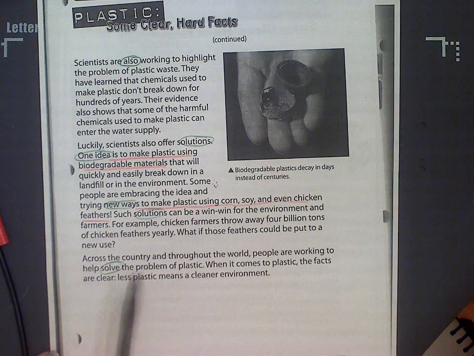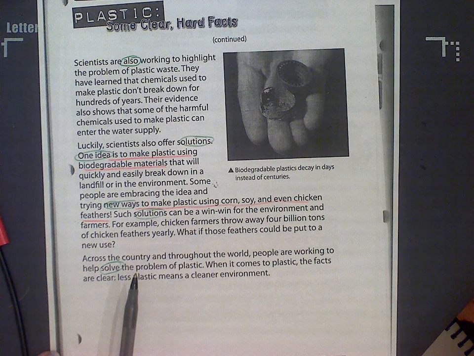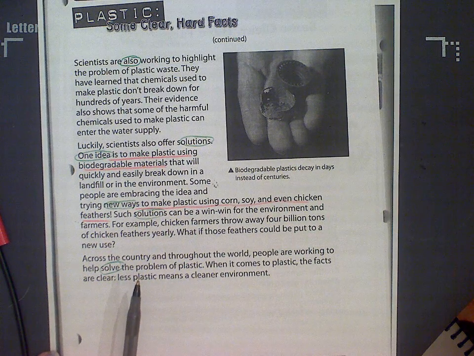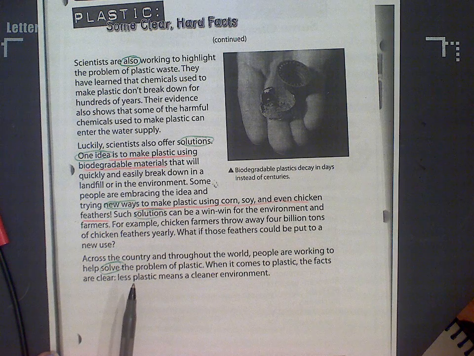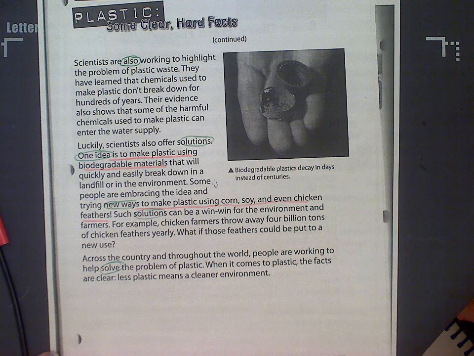Across the country and throughout the world, people are working to help solve the problem of plastic. When it comes to plastic, the facts are clear. Less plastic means a cleaner environment.